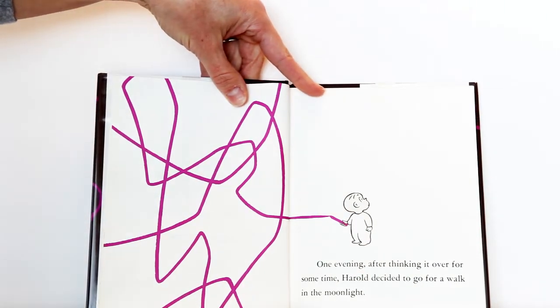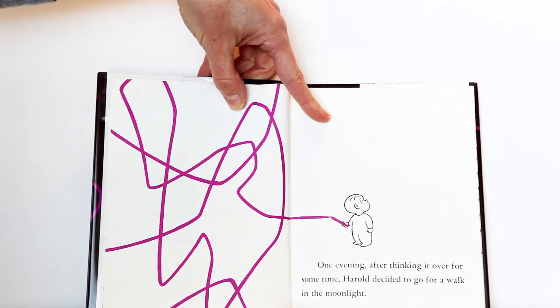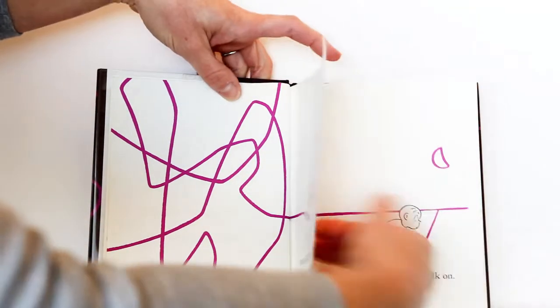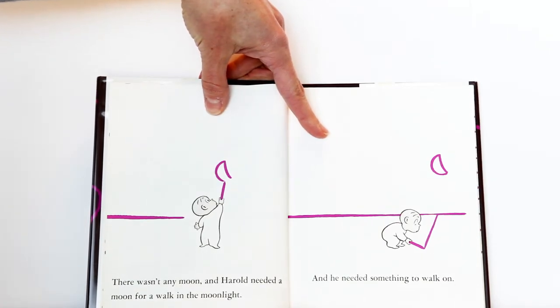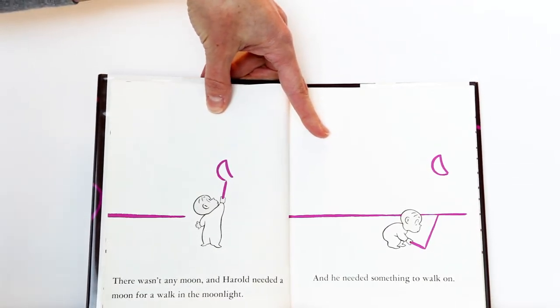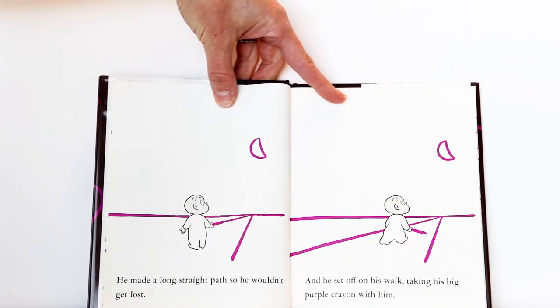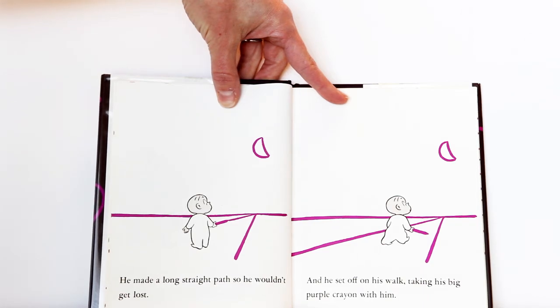One evening, after thinking it over for some time, Harold decided to go for a walk in the moonlight. There wasn't any moon, and Harold needed a moon for a walk in the moonlight. And he needed something to walk on. He made a long straight path so he wouldn't get lost. And he set off on his walk, taking his big purple crayon with him.